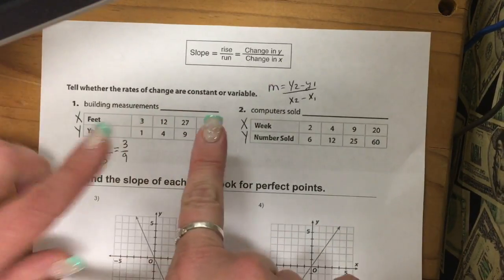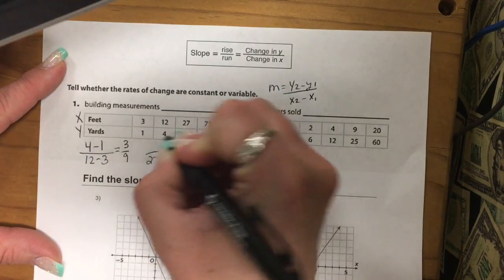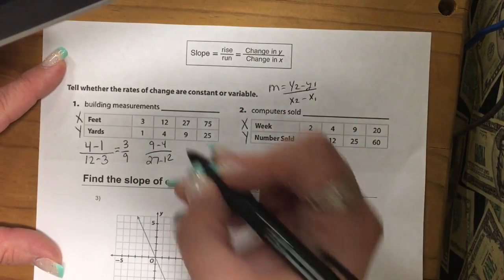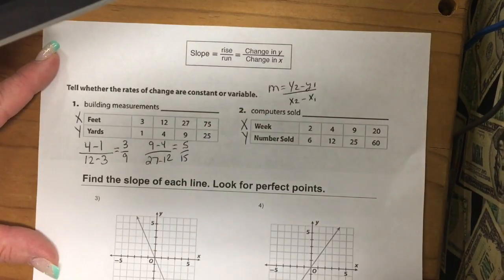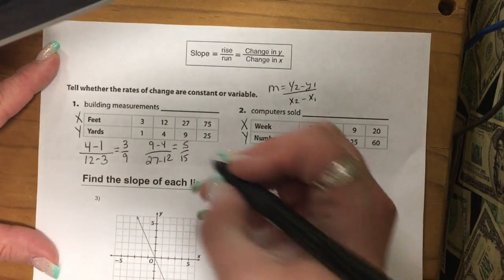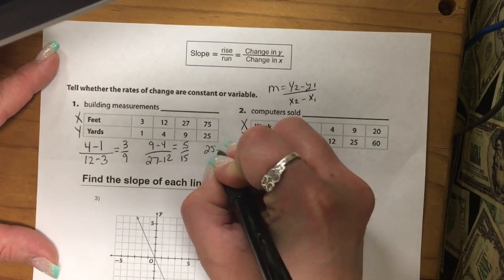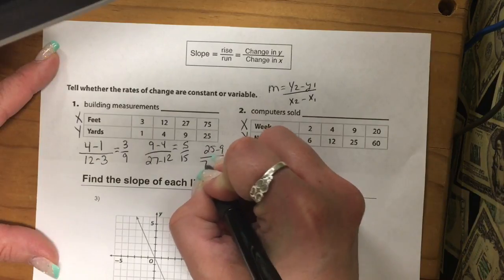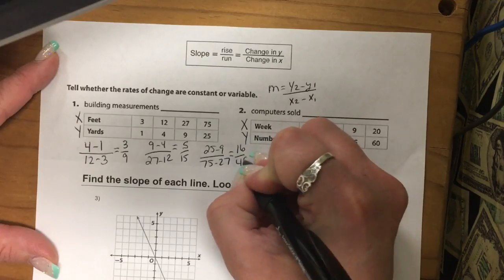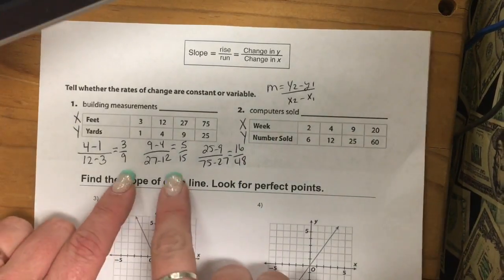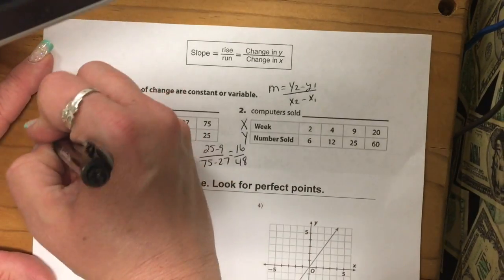All right, so then I want to do the next two ordered pairs. All right, I want to put the y's on top, 27 minus 12, and the x's on bottom, 9 minus 4, which is going to give me 15 and 5. All right, then I want to look at the last ordered pair. I'm going to put the y's on top, 75 minus 27, and the x's on bottom, 25 minus 9, which is going to give me 48 out of 16. All three of these fractions simplify and they turn into 1/3.